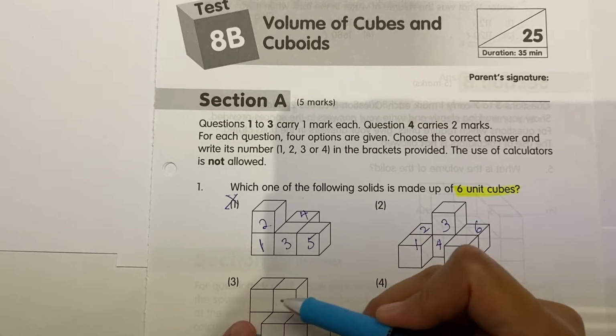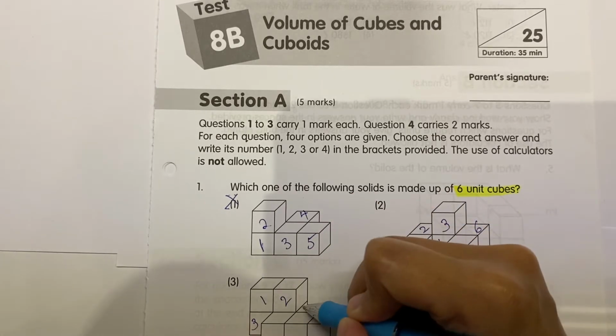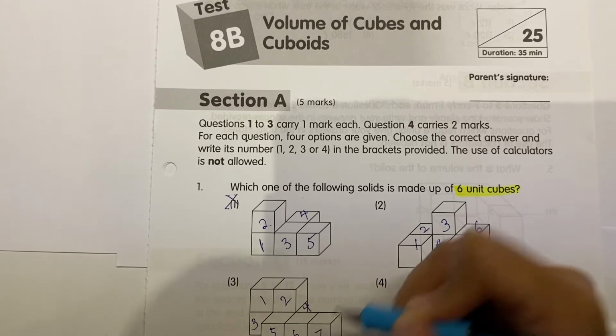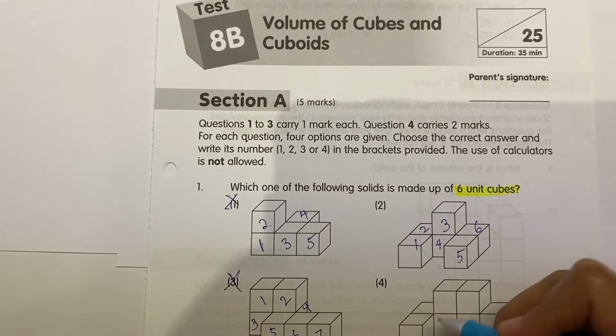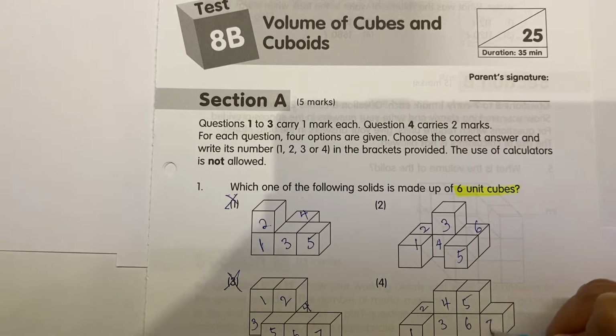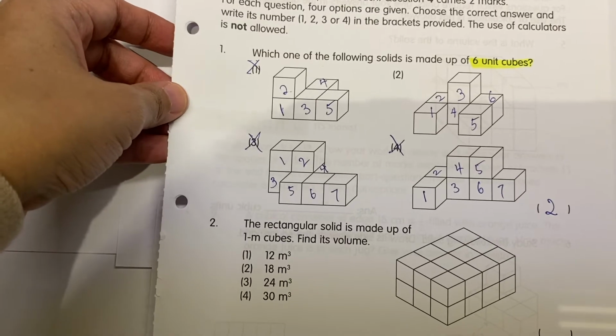But we can also count the rest if you want to. So that's 1, 2, there'll be 3 here, 4 on this side, 5, 6, 7. So this is not the answer. And obviously 1, 2, 3, 4, 5, 6, and this is also 7. And your answer is number 2.